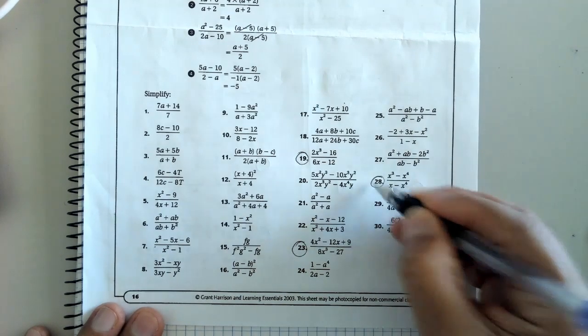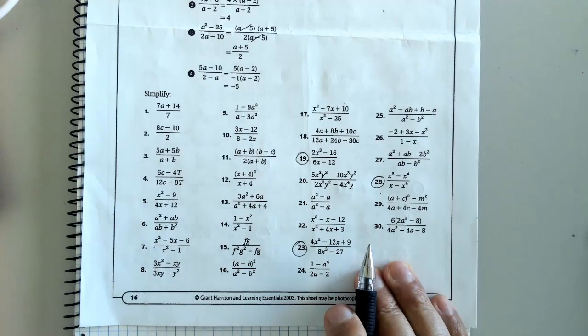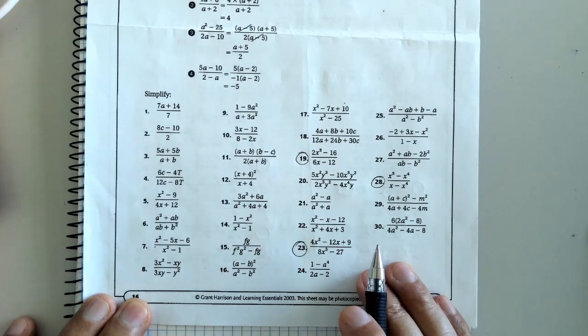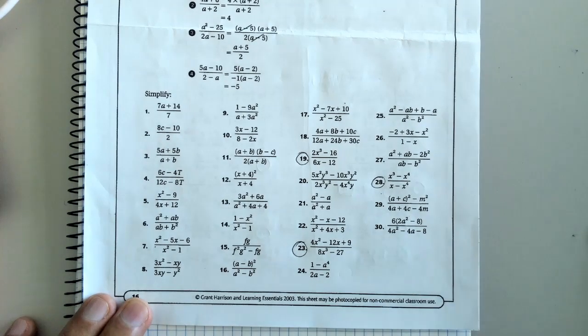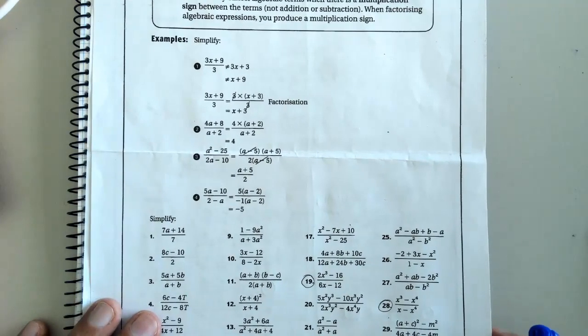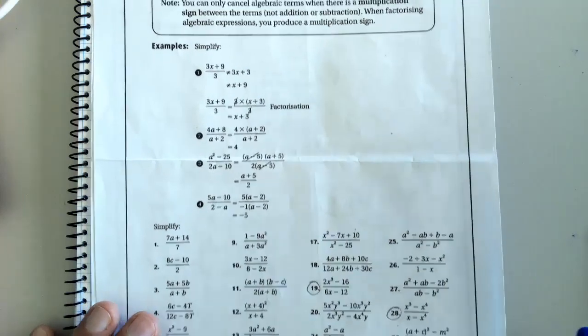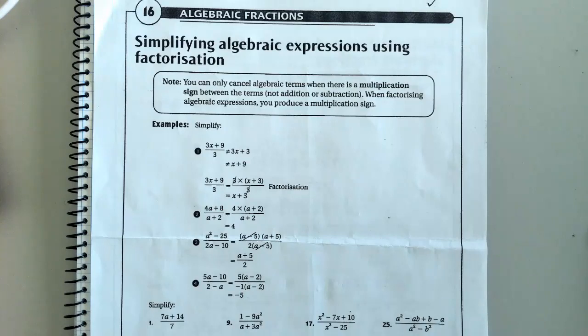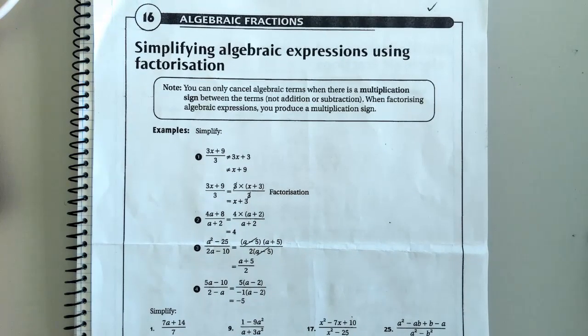Yeah, don't do question 28. Okay, and I believe that you should be able to do all the other questions. Okay, so this is unit 16. All right, so after doing all these questions, you should be able to fully complete this page, this unit 16.